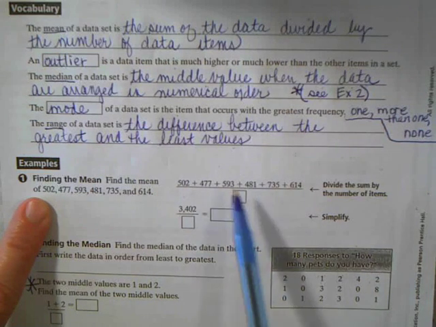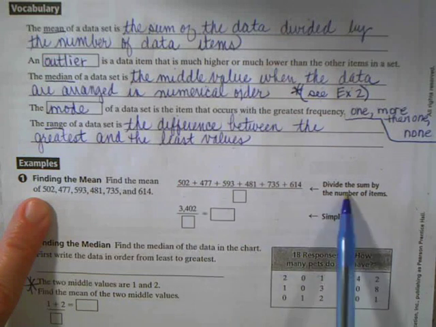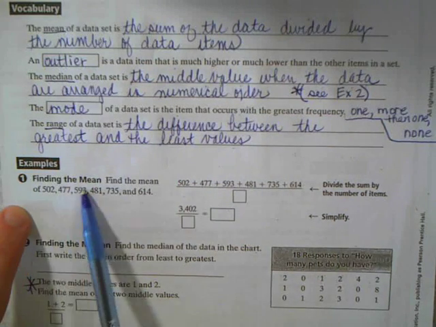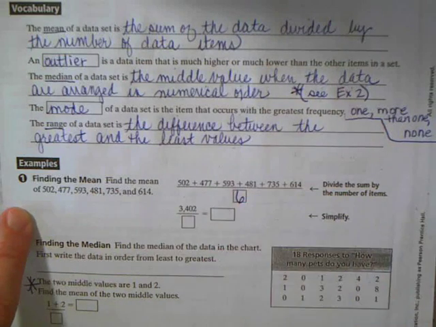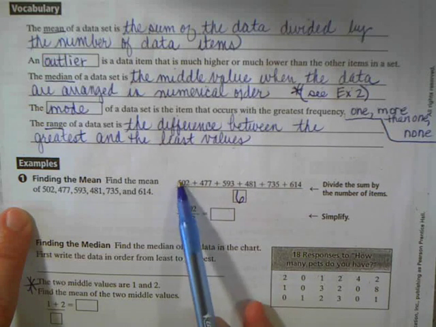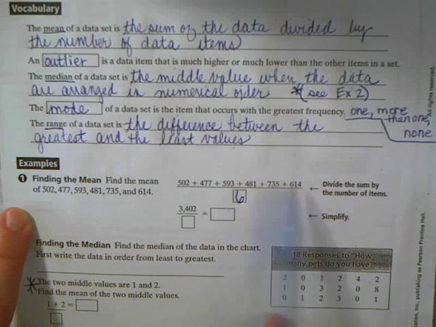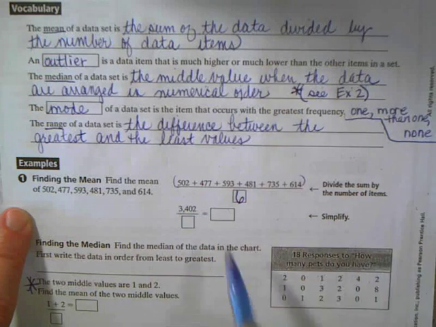Okay, so the first thing I want to do is find the sum of those numbers, and then I'm going to divide by 1, 2, 3, 4, 5, 6 because there are 6 items. Okay, remember this is a big division bar. Before I do anything, I have to add up all of these numbers because it acts also like a set of parentheses. So I want to add all of those up.